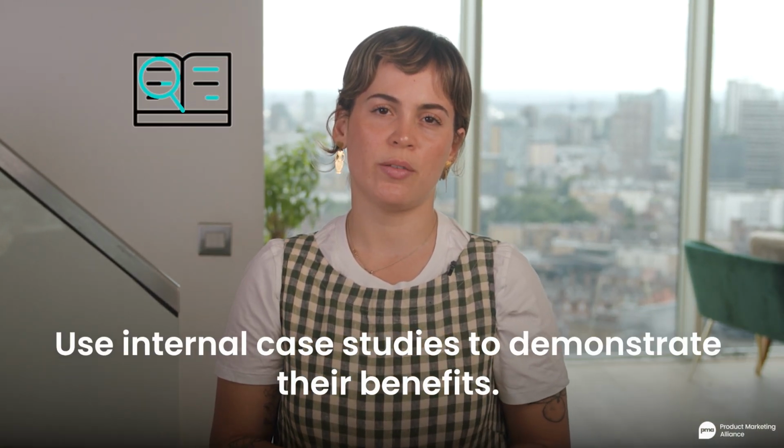Follow up with teams after 2 to 4 weeks to gather feedback and reinforce the use of personas. If personas haven't been implemented, use internal case studies to demonstrate their benefits. Highlight tangible, data-driven results to drive adoption and ensure your personas are effectively integrated into your marketing strategy. Now you have an idea of the value and role of personas in marketing. Let's look at how to create buyer personas.